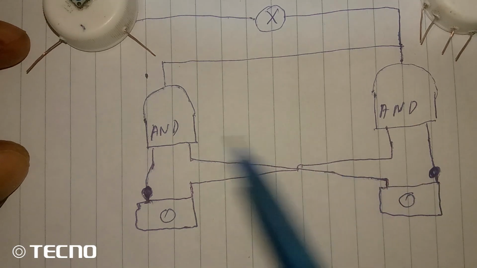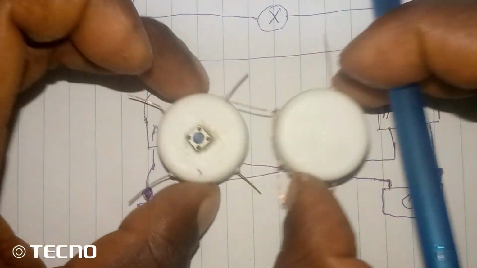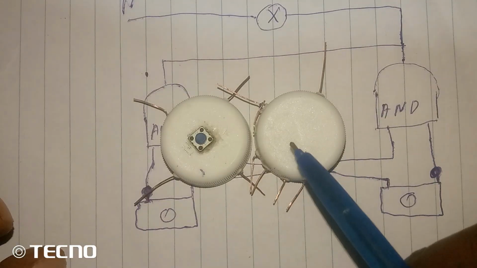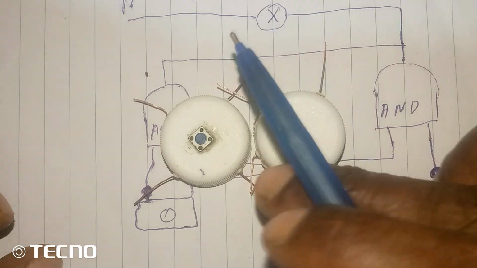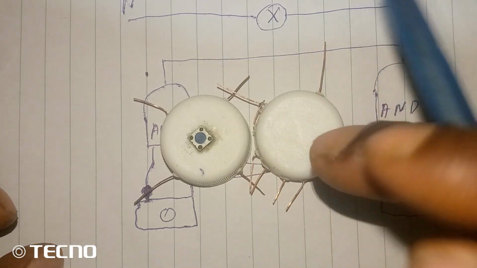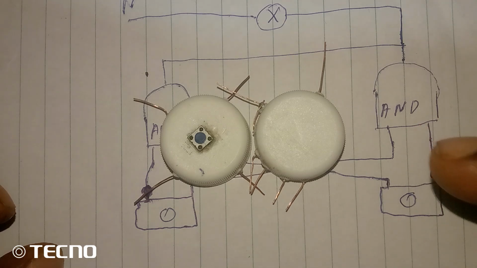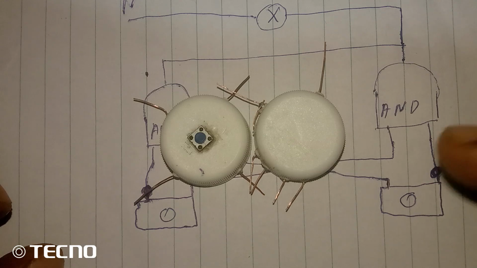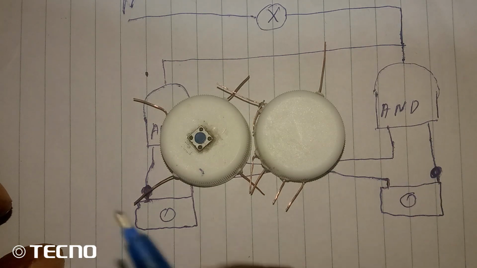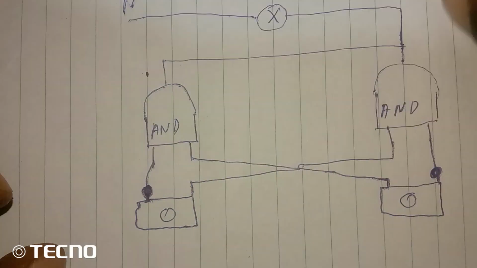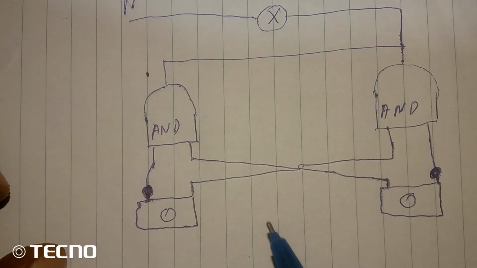So this is exactly the job that these two gates are going to perform, so that you will have two switches where you will control just a lamp. You will switch it on and off with one switch, and also you will switch it on and off with the other switch. So this is exactly how it looks like.